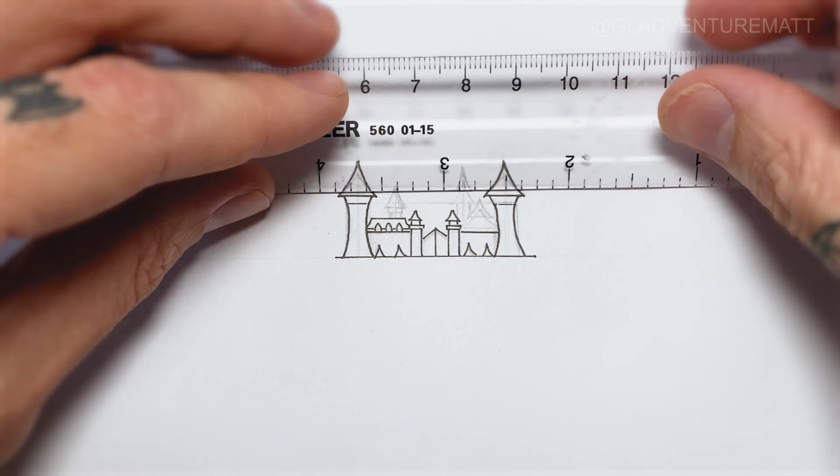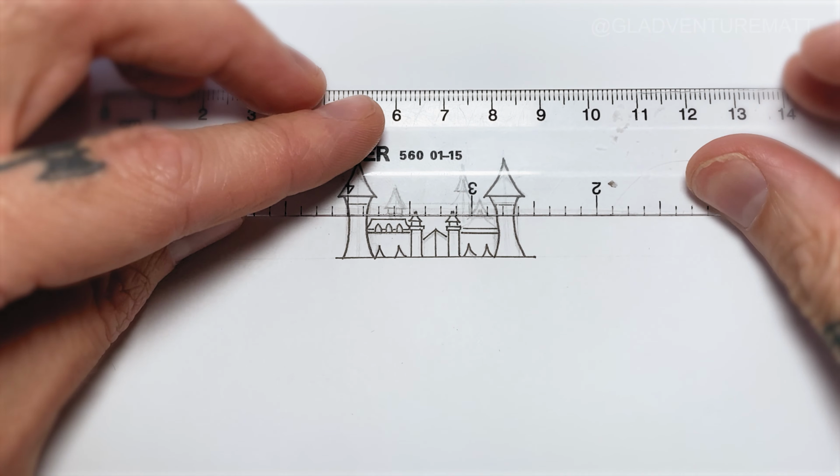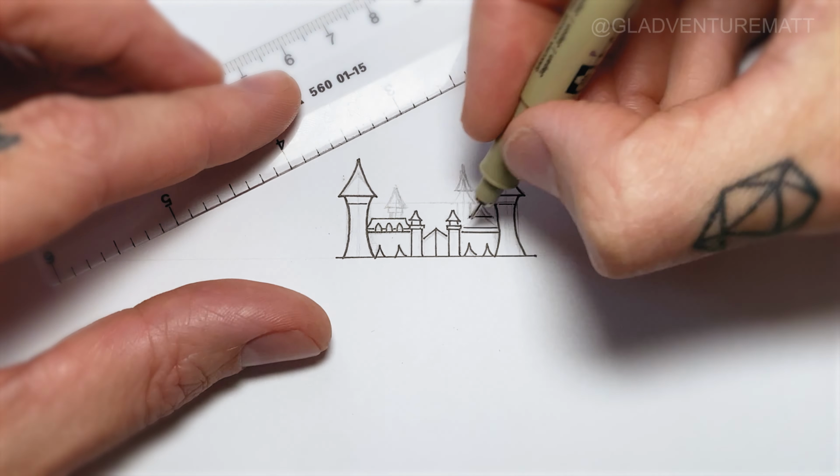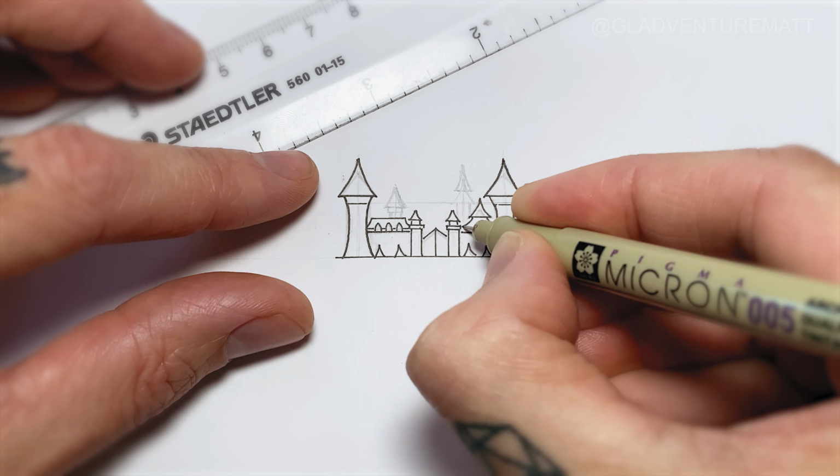For example, these double-tiered rooftops. I want the bottom roof to go up and under, so I only really want that top point.